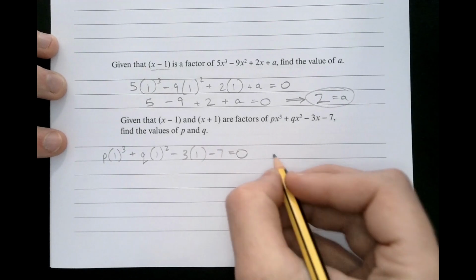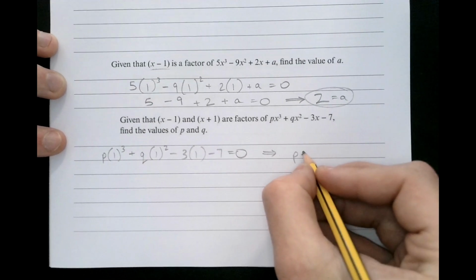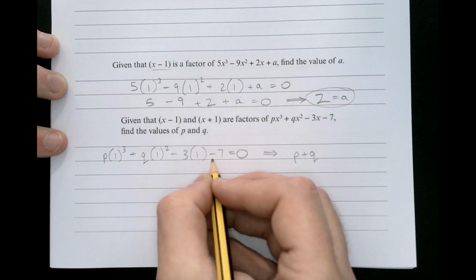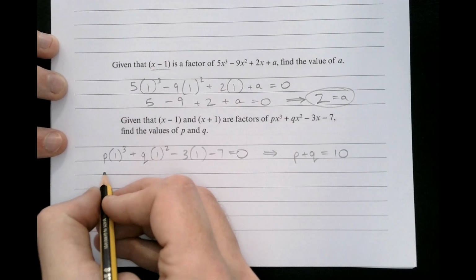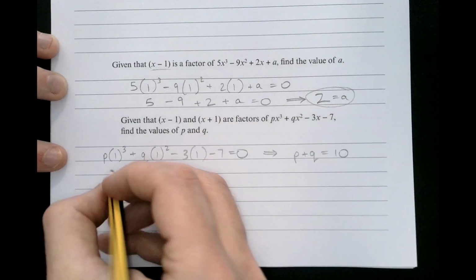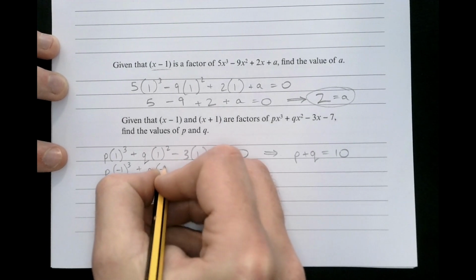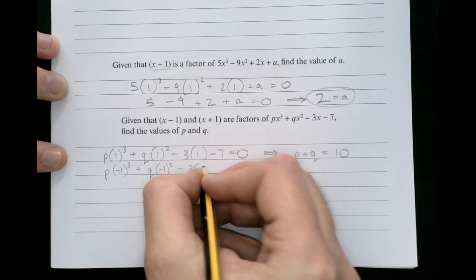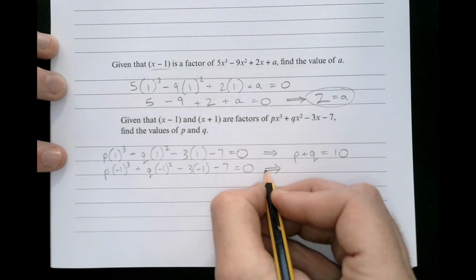That equals 0, which gives me p plus q minus 3 minus 7, so that equals 10. And then on the other one, I'm going to substitute in x equals minus 1. That also equals 0 because we're given that that's a factor.